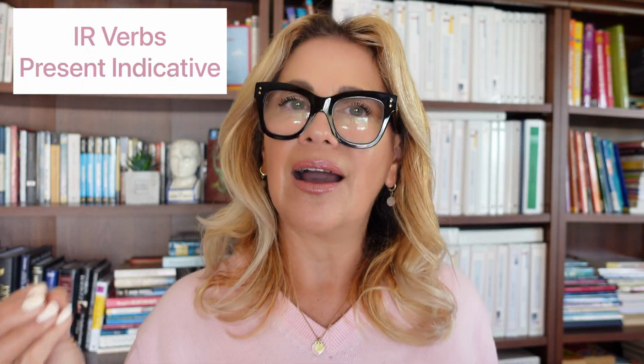The IR verbs are twins with the ER verbs in the present indicative mood, meaning they share exactly the same conjugation, aside from the nosotros form, where IR verbs take an I again. So let's do this together. The example is vivir, to live. Okay, let's do it. Vivir, drop the ending, IR, yo takes O, such as vivo.